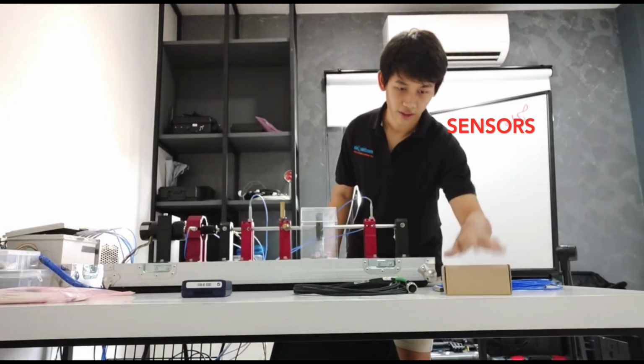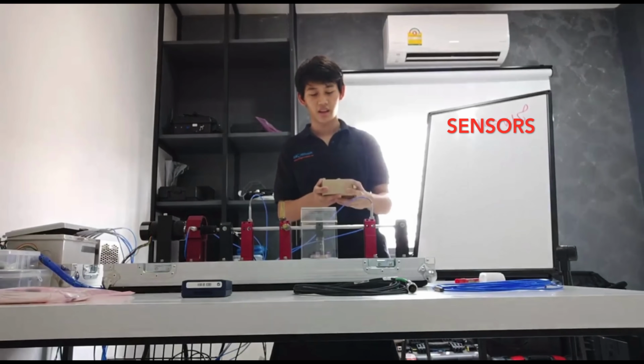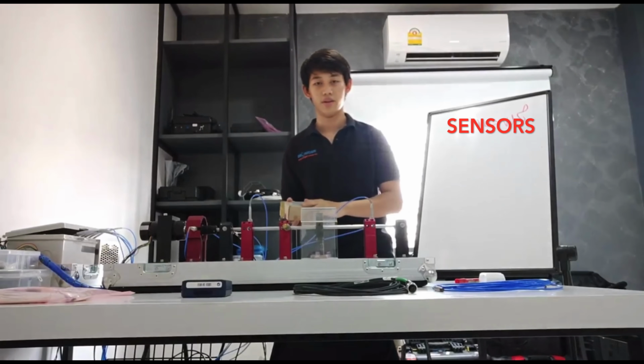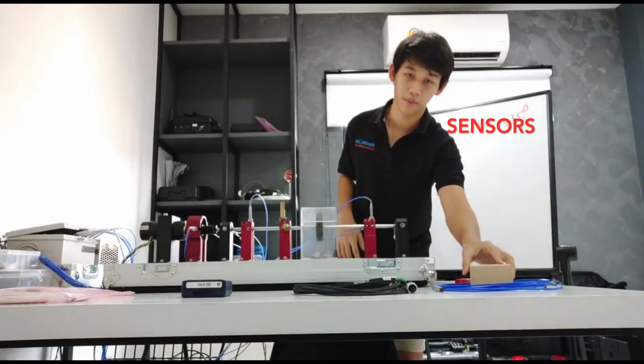Okay, so when this sensor gets the information, here we need the amplifier. The amplifier expands what comes from the sensor, and it also processes the signal from the sensor.